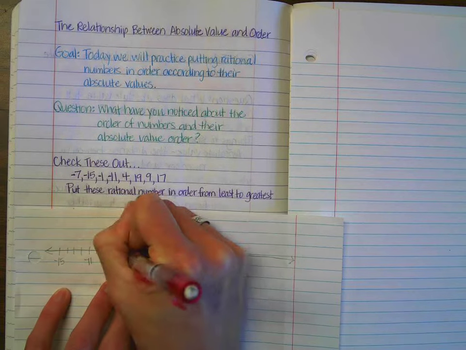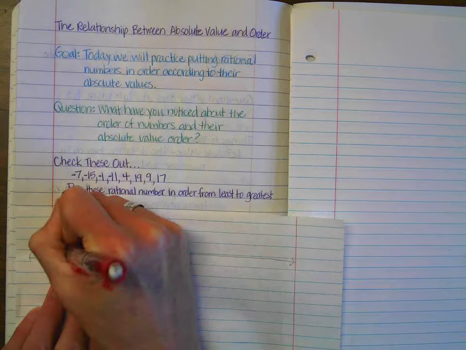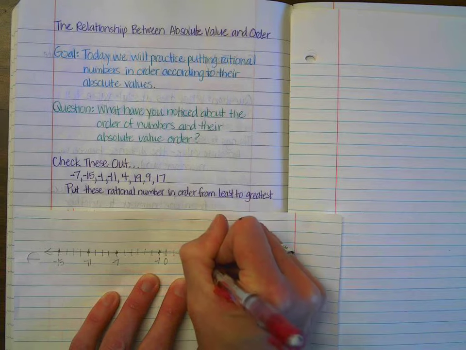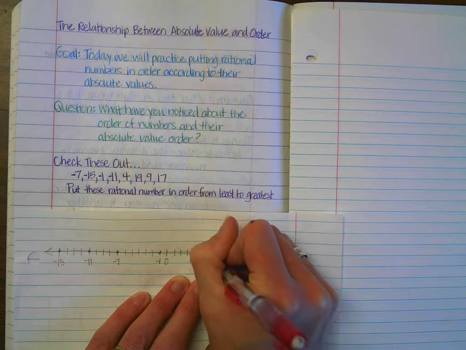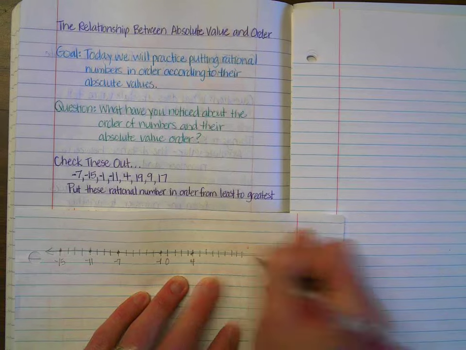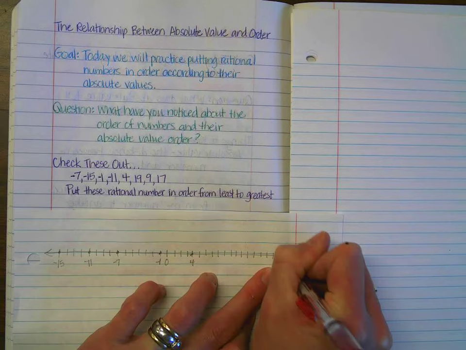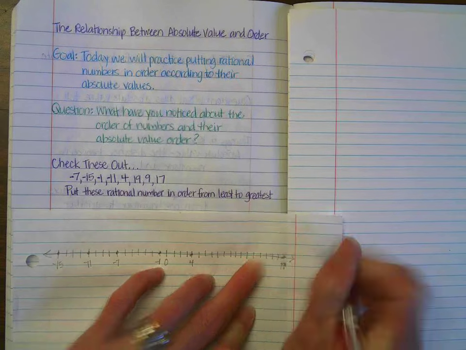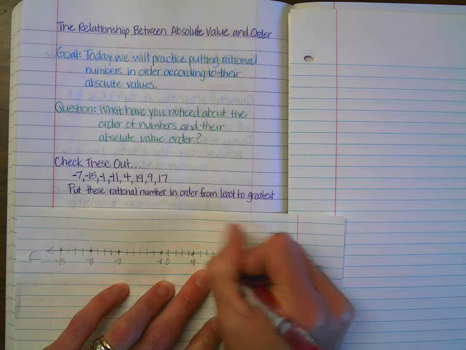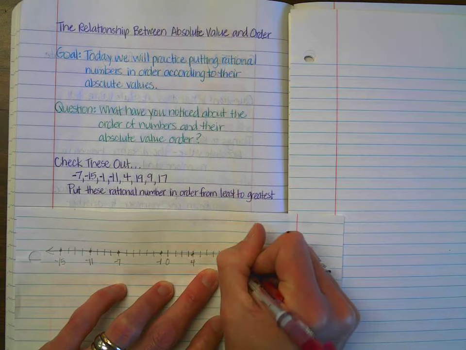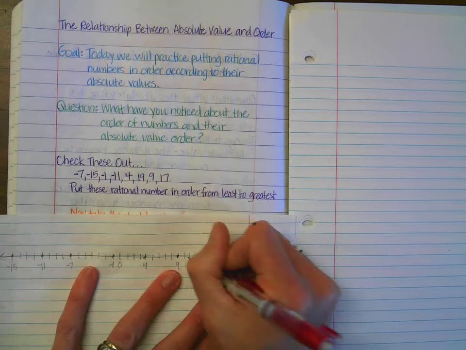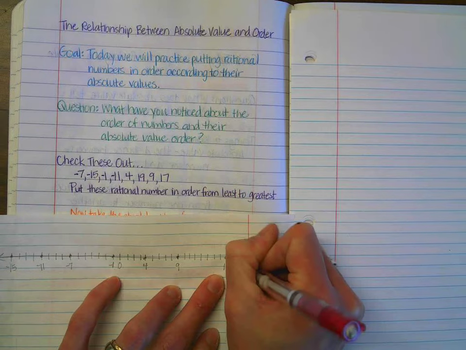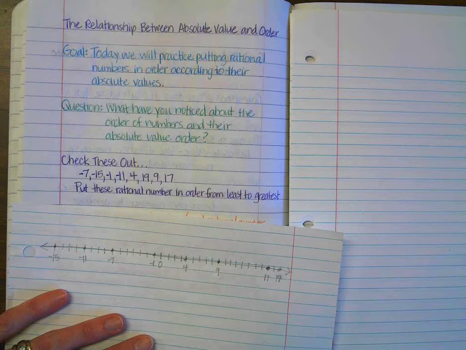So I'm going to put a dot on all of these because that's how we graph all of them, by putting a dot where they belong. All right, now I have 4, so 1, 2, 3, 4 is sitting right here. Then I have 19, so 5, 6, 7, 8, 9, 10, 11, 12, 13, 14, 15, 16, 17, 18, 19. So 19 sits right there. Then I have 9, so 4, 5, 6, 7, 8, 9 is right there. And then 17, so we have 9, 10, 11, 12, 13, 14, 15, 16, 17 sits right there. All right, so now I have them all graphed on the number line.